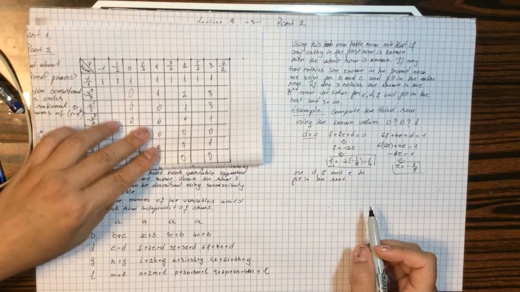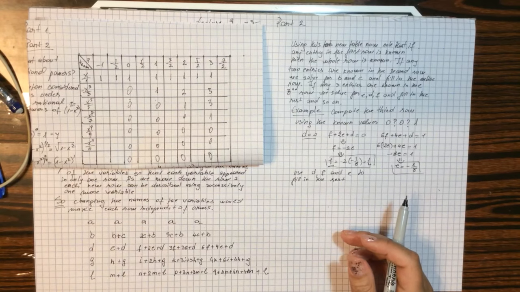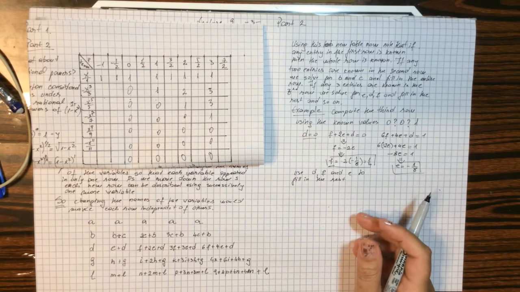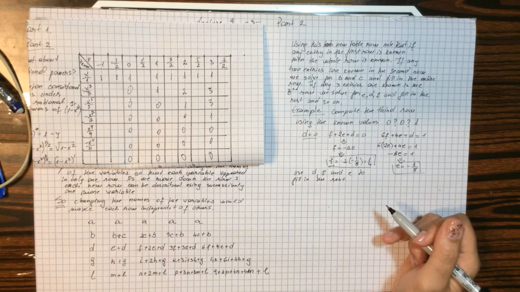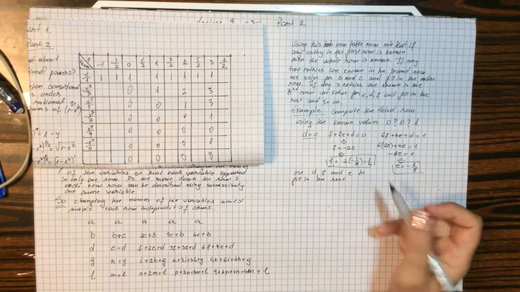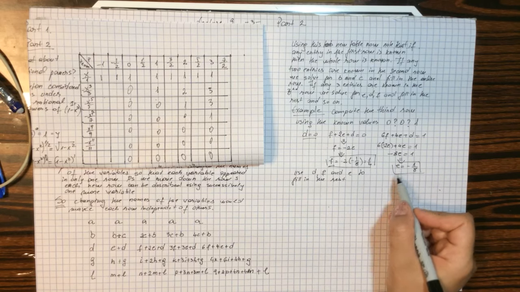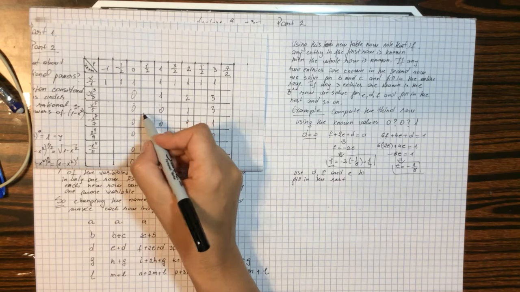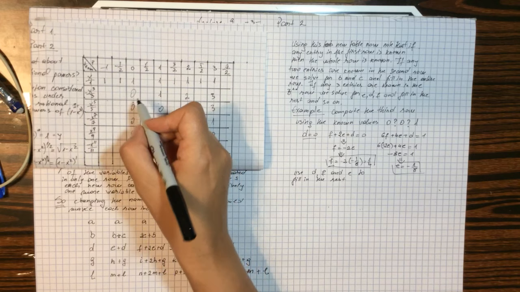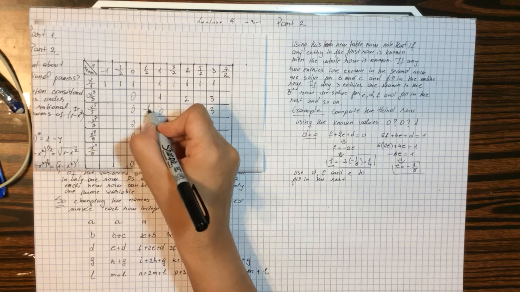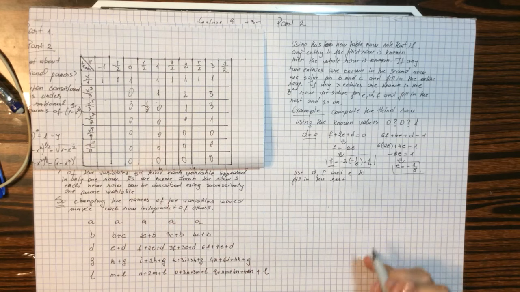If we do that, and if you do the arithmetic, in between these two, I should have a minus 1 over 8.